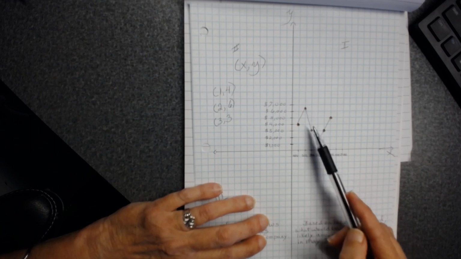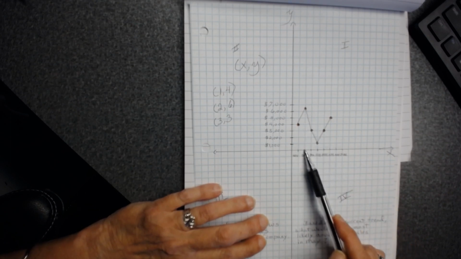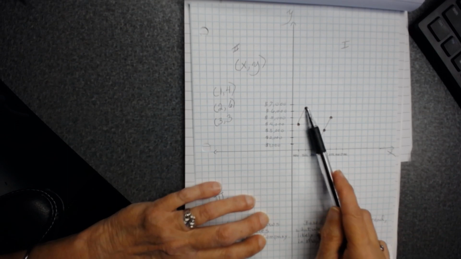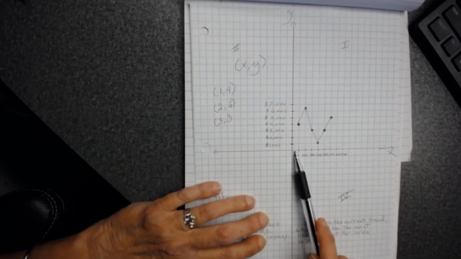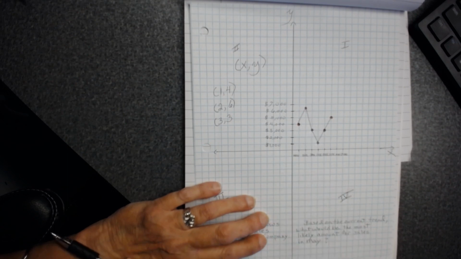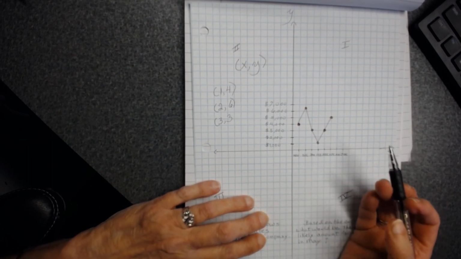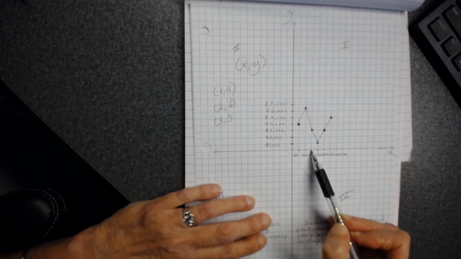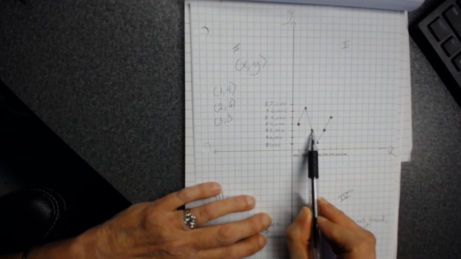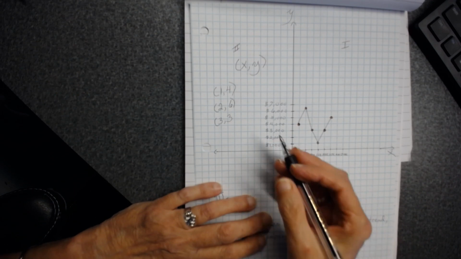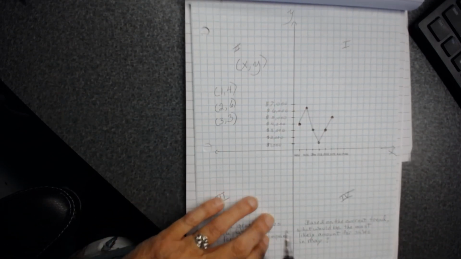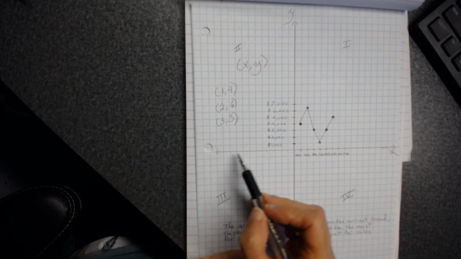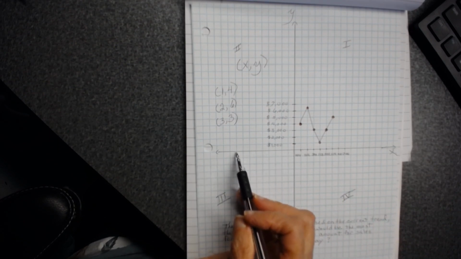This point right here, we're going to walk over 2 on the x and ride the elevator up 1, 2, 3, 4, 5, 6 and a half, but I just said 6. So the coordinates for that point would be 2, 6.5, let's say. For your next one, we would walk over 1, 2, 3, and then ride the elevator up 1, 2, 3. So that point would be 3, 3. 3 on the x, 3 on the y. You walk before you can ride the elevator up or down. We could walk to the left if we had a negative x coordinate, okay?